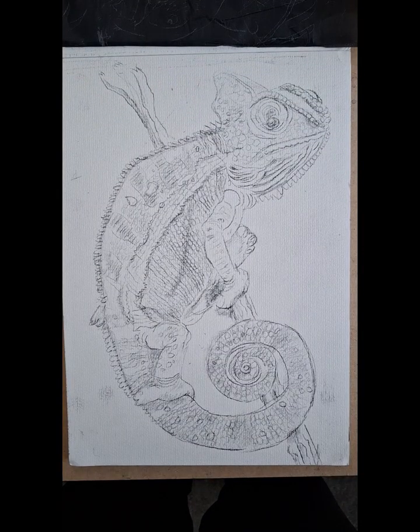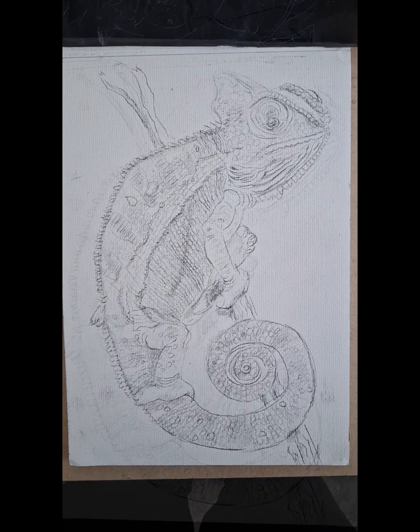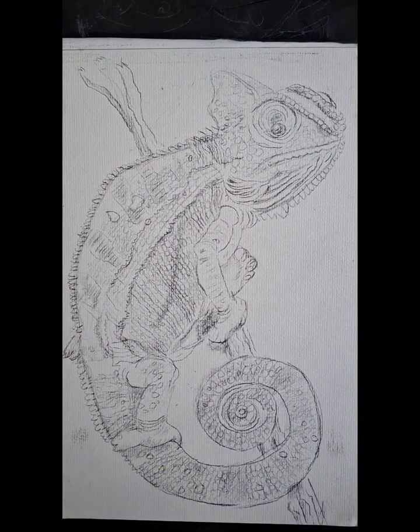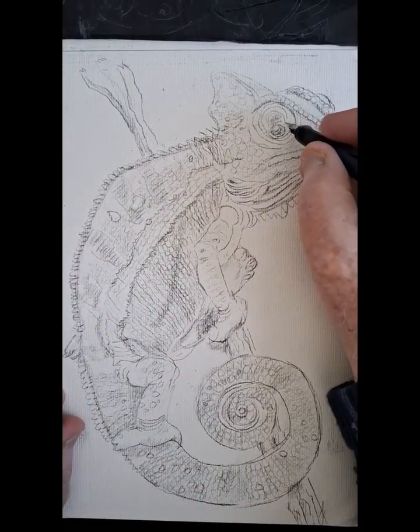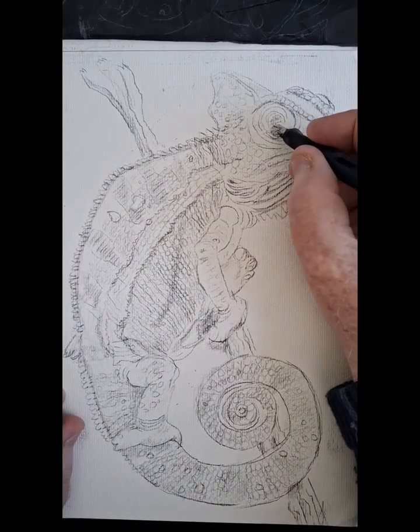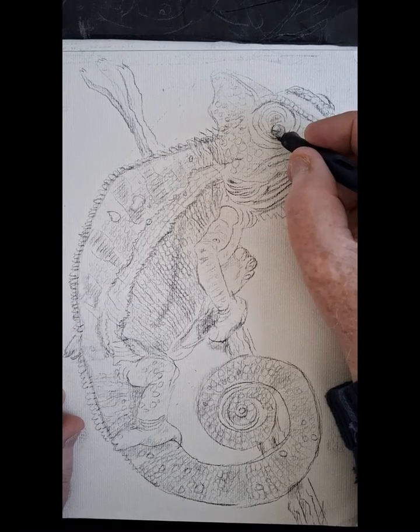graphite paper underneath and have transferred the image onto the paper below, which is a Chameleon. And so now I start to ink in the object or the image.